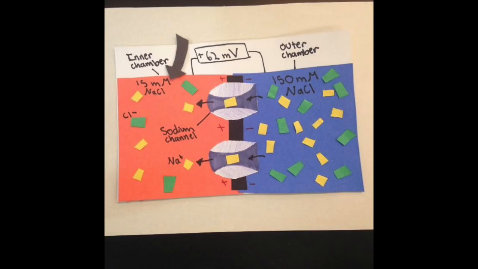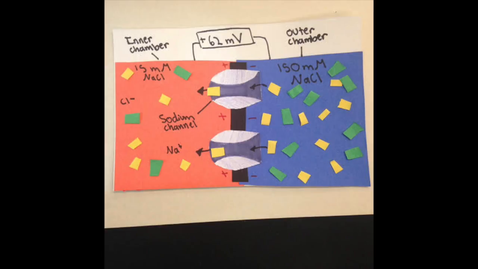In the second drawing, the membrane is selectively permeable to Na+, and the inner chamber contains a 10-fold lower concentration of Na+ than the outer chamber. At equilibrium, the inside of the chamber is 62 mV relative to the outside.